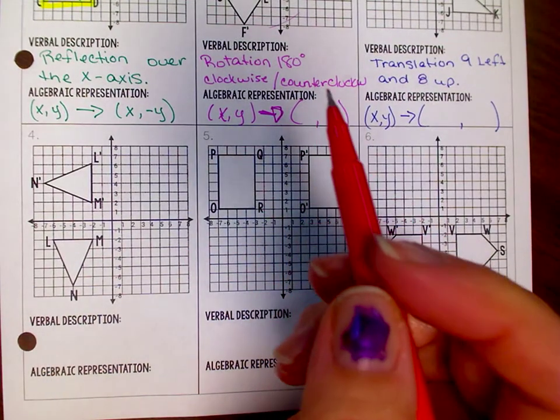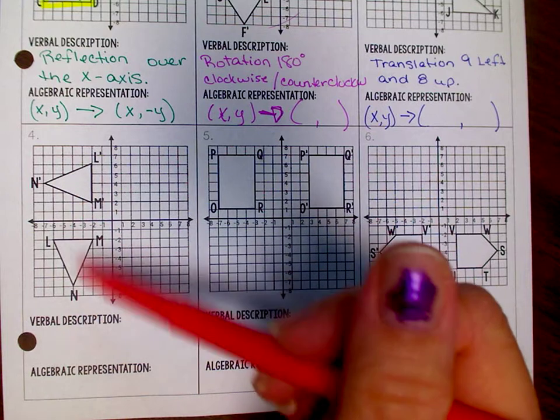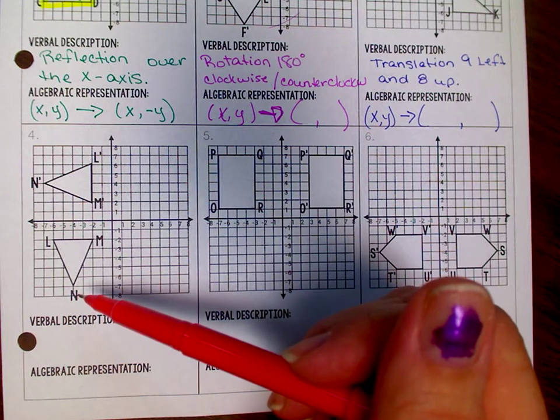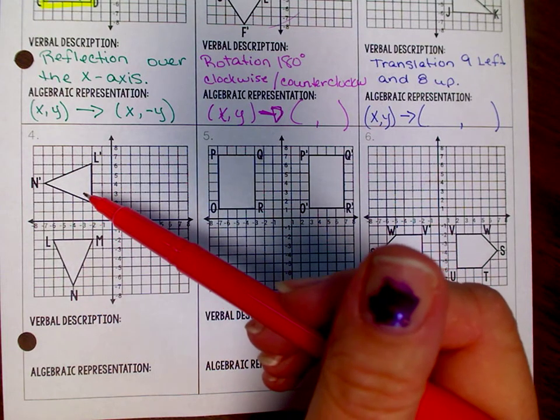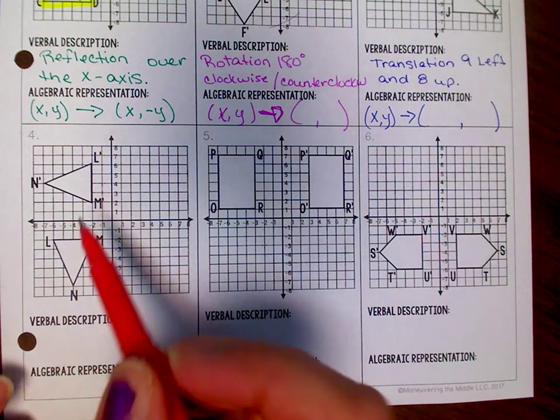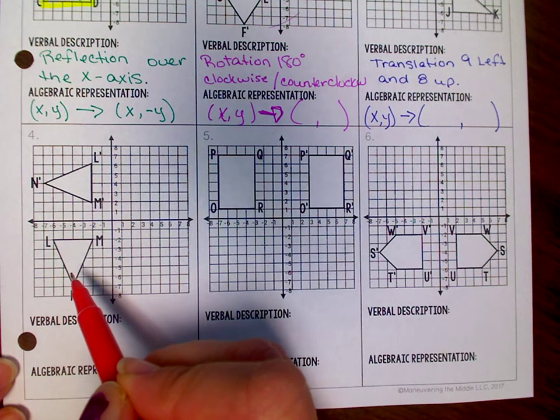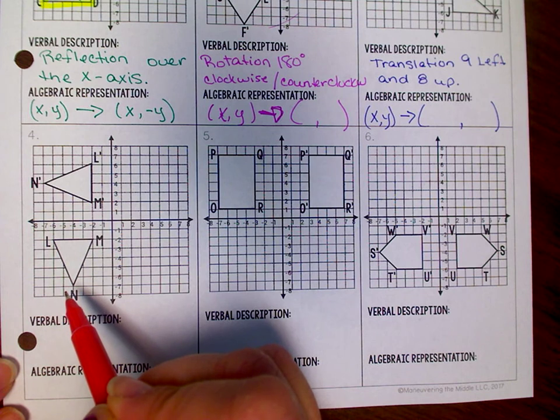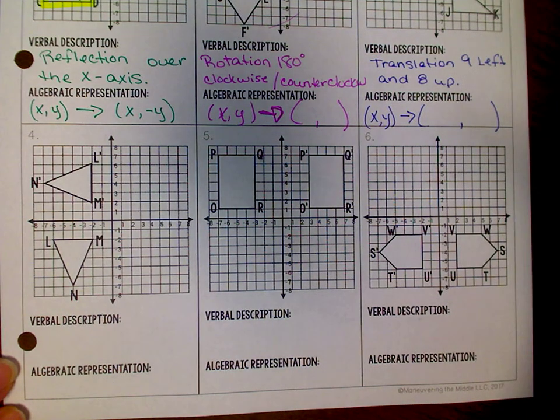Well, let's look at what happened. Same shape, same size. It's congruent, but it's not reflecting because it doesn't look the same. It did not reflect. So you have to decide, was it a rotation or a translation?